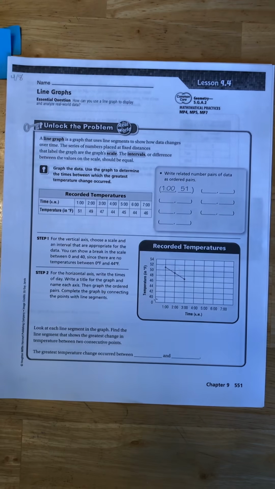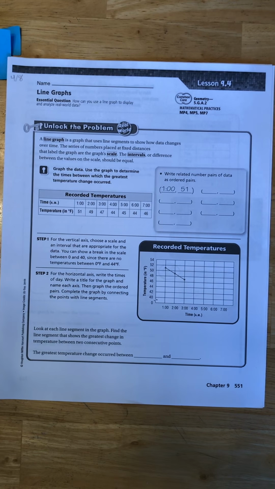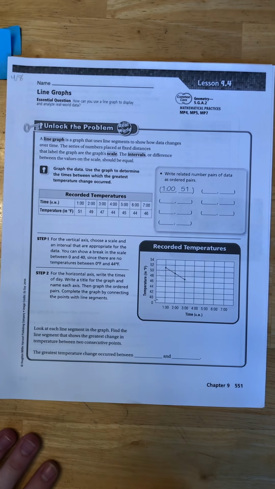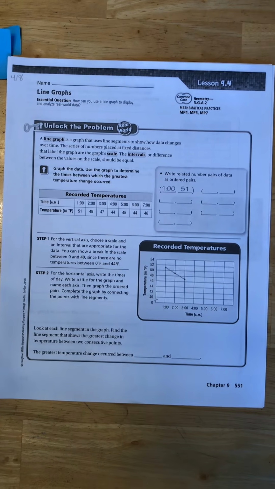Today we're going on to 9.4. We are learning about line graphs. I'm using a different setup in this video, that's why it's faced a different direction than all the other ones, and if it shakes, I'm sorry, it's not the most stable.